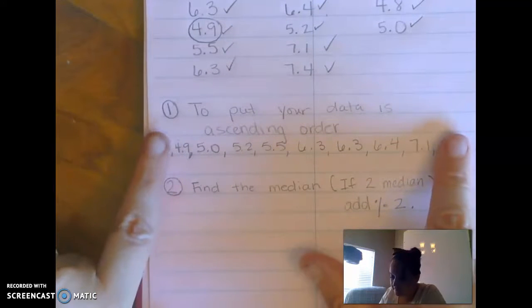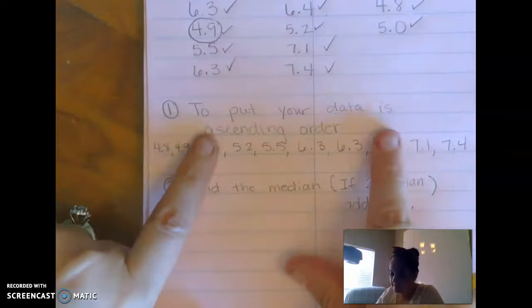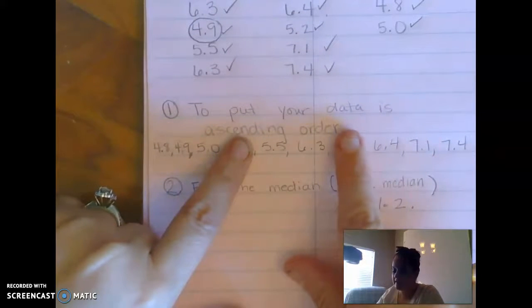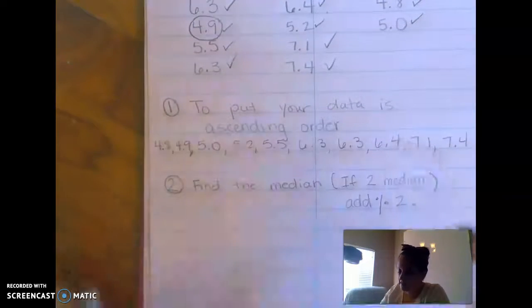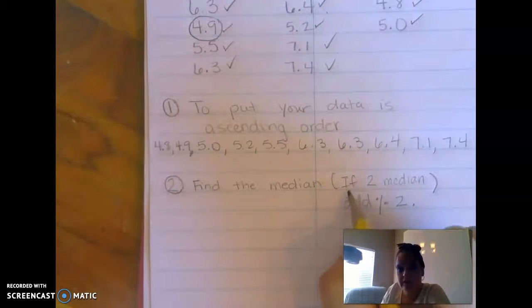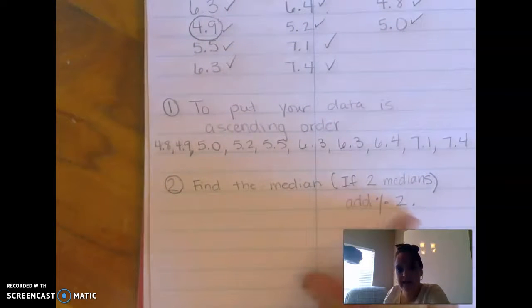So we go 1 from the top, 1 from the bottom, 1 from the top, 1 from the bottom, 1 from the top, 1 from the bottom, 1 from the top, 1 from the bottom. So those are my 2 medians. I have 5 and 5/10 and 6 and 3/10. So my rule over here: if there are 2 medians, make that plural, add and then divide by 2.